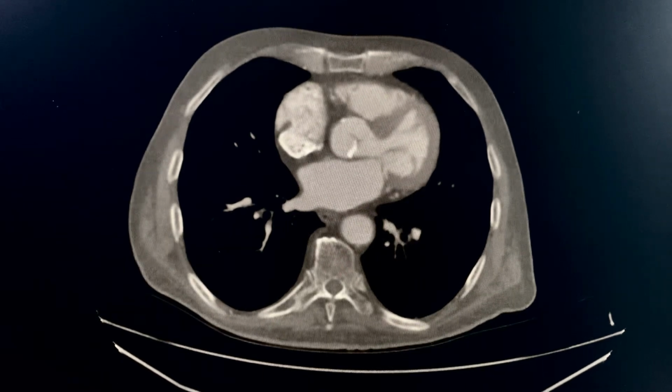Of course, the patient does not take anticoagulation. He has not been taking anticoagulants, which raises even more the suspicion of acute limb ischemia. And he's only been taking the blood pressure medication.